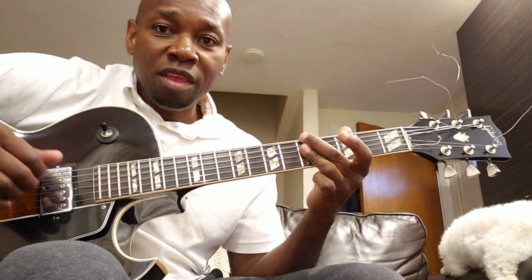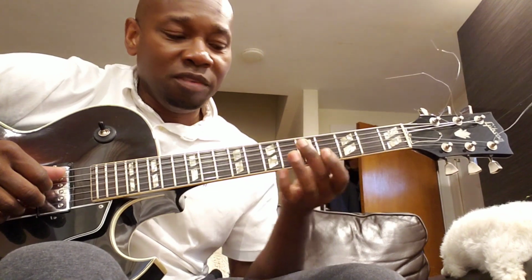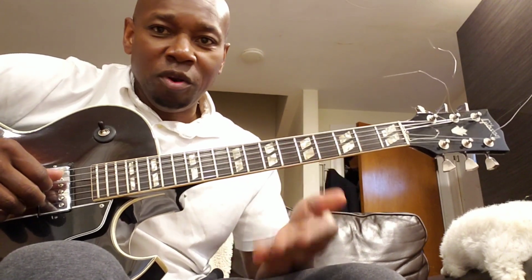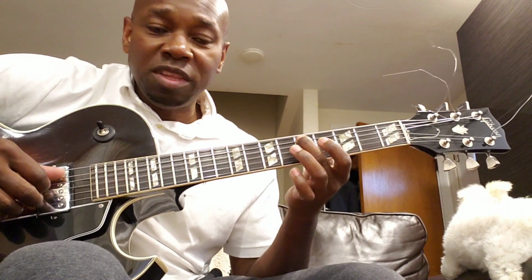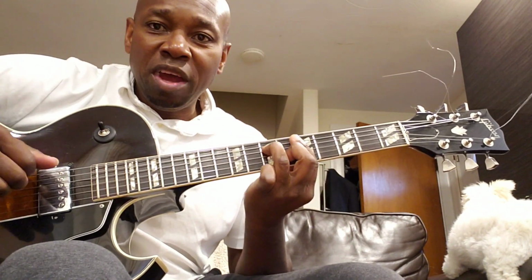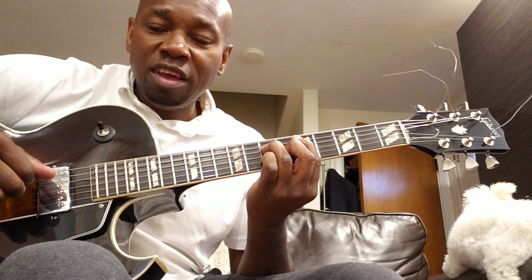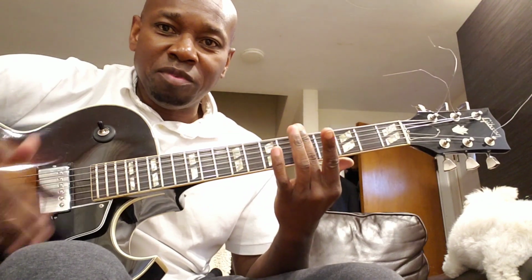So that's A. But I'm also thinking about the note that's a fourth above it, forget the fourth, fifth, or anything like that. I'm thinking about this thing here, which would be the D. So I'm thinking about everything on here. Minor seventh, major seventh, minor seventh flatted fifth. So this is what I would call my zone here.